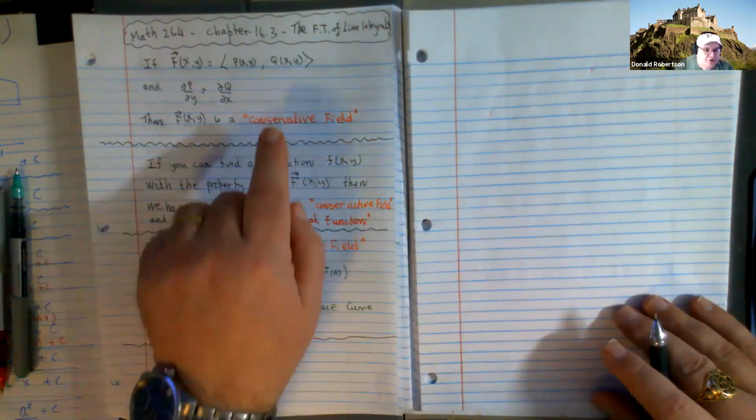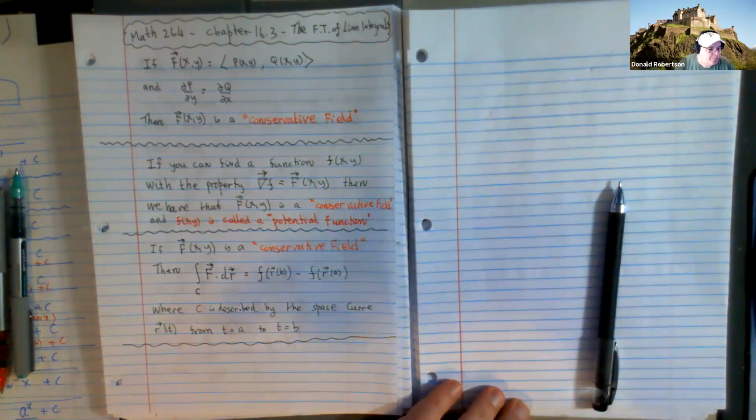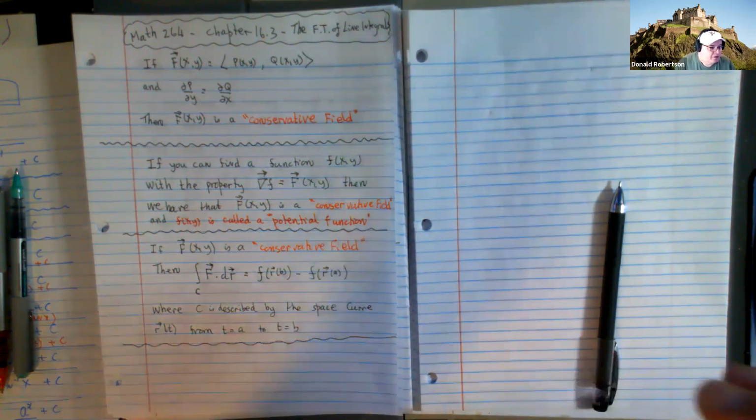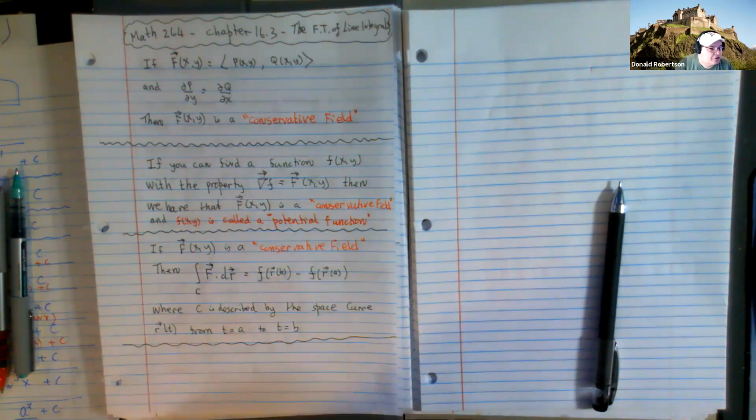Because if it's not a conservative function, that's why we had to learn all of the previous section, finding line integrals with the f dot r prime t dt method. So that method has its uses. Its real use is when things are not conservative fields. You have to do it that way.